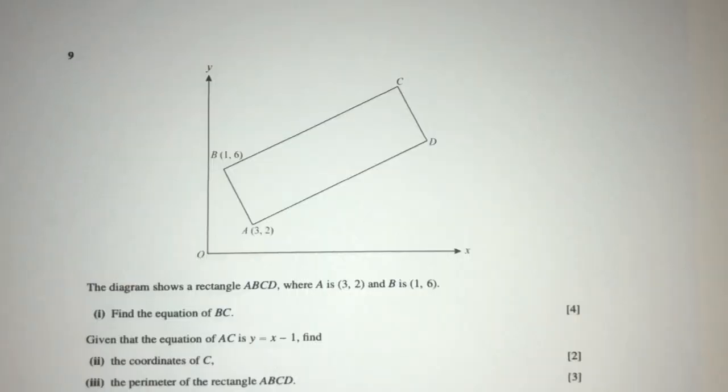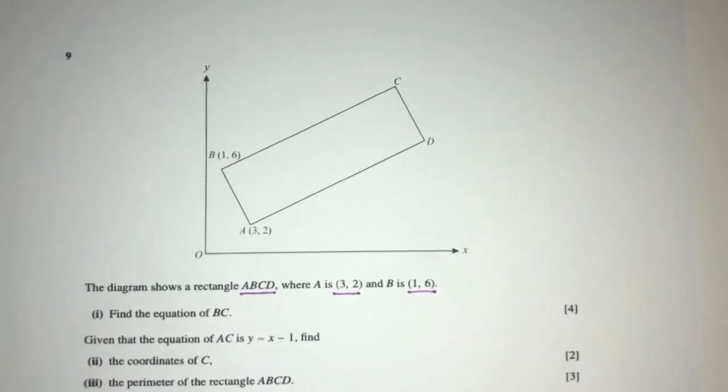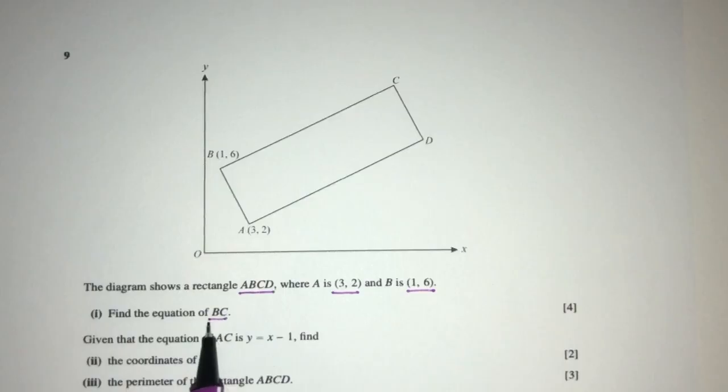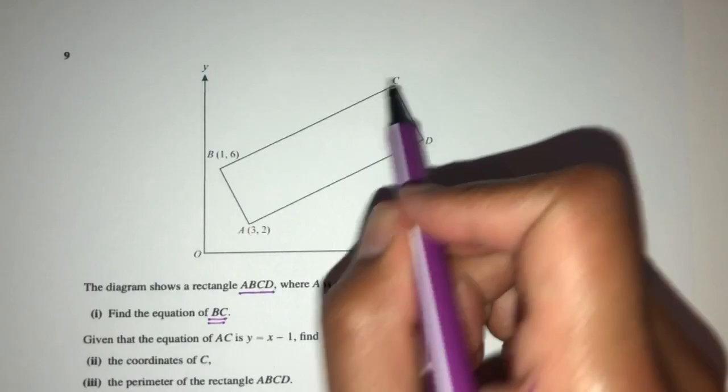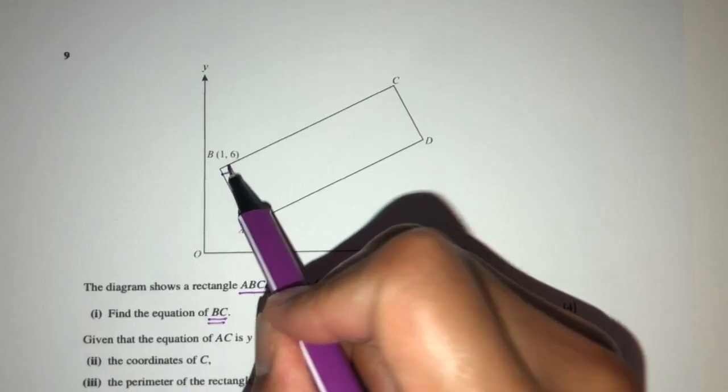And that will be a question involving differentiation. The diagram shows the rectangle ABCD, where A is 3, 2 and B is 1, 6. Okay, given to you by the diagram. Now part 1, find the equation of BC. So pretty easy. Let's first find the equation of BC. Now we understand that if it is a rectangle, the angle in between has to be 90.